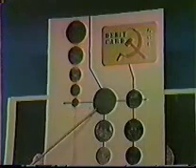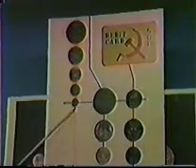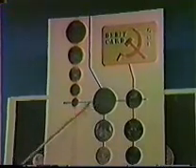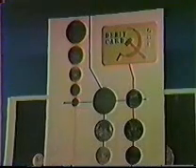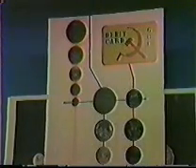You notice, however, that there's a considerable difference between the silver coin and the gold coin. The silver coin is considerably heavier than the gold coin, yet both of these coins are expressed as $1. Why did they do that?